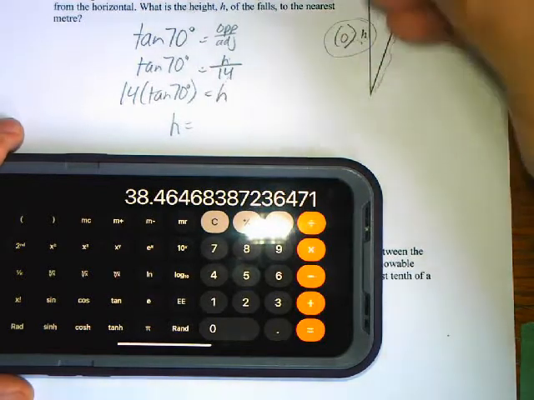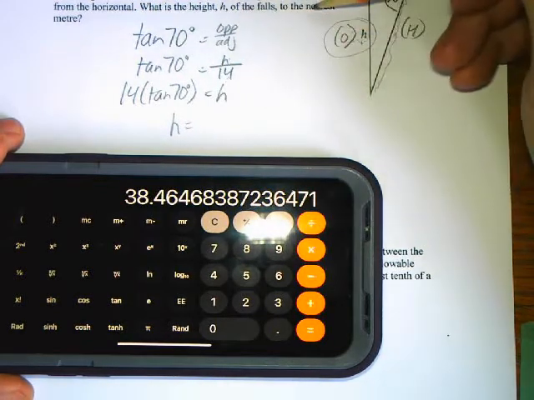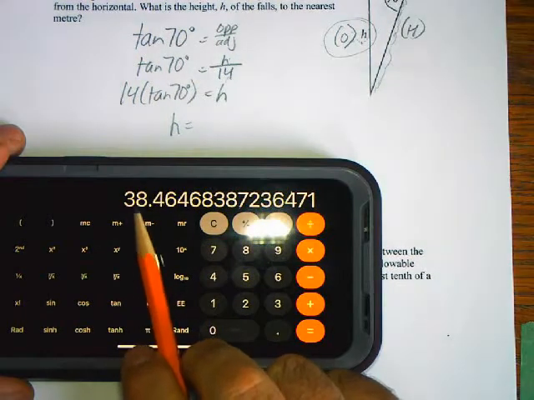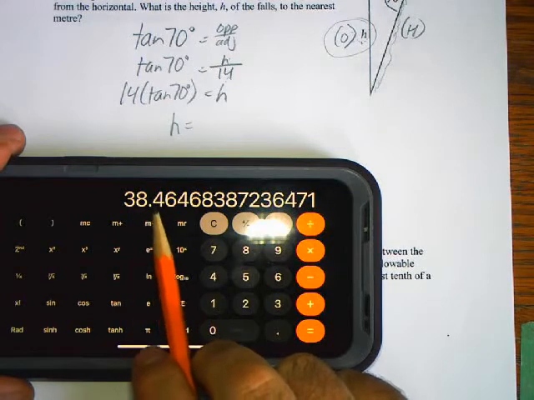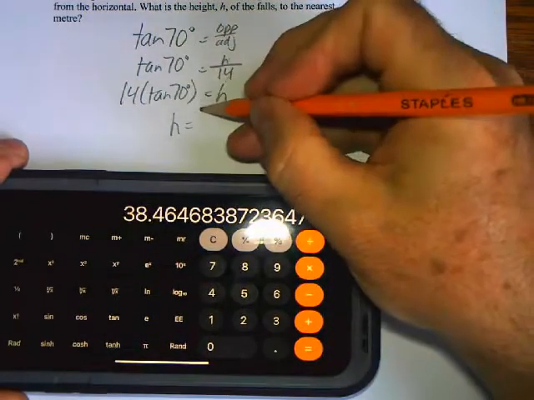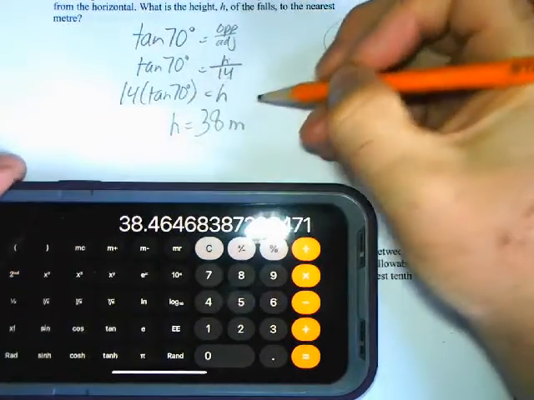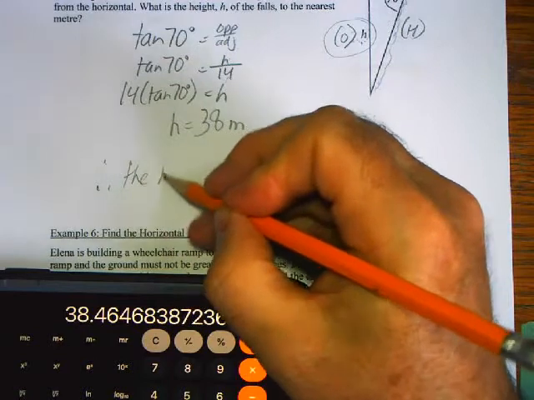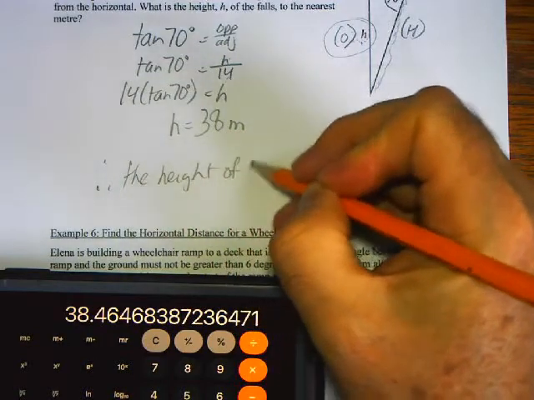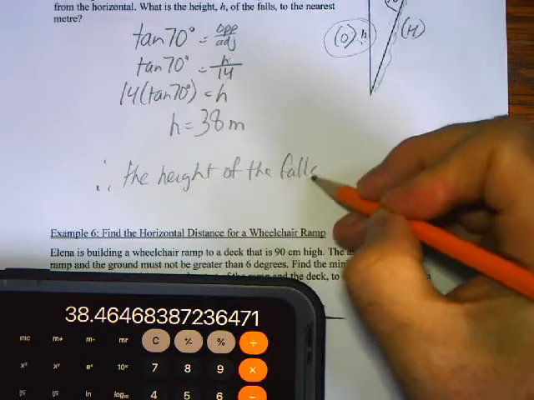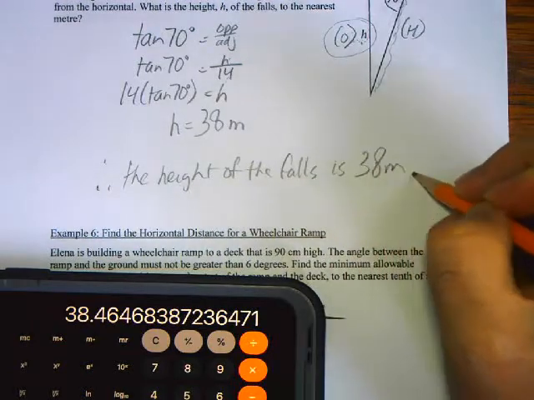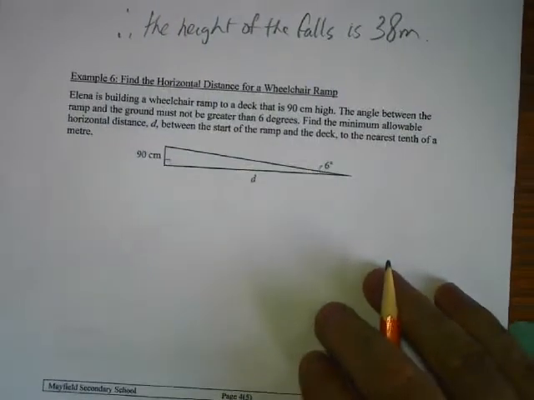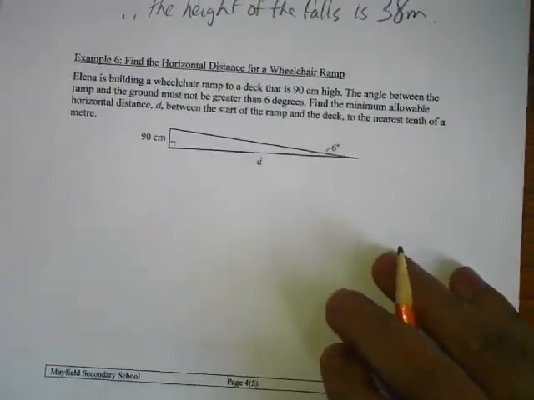And it says to the nearest meter. So do I keep it at 38 or bump it up to 39? Well, it's going to stay at 38 because that's a 4. So it's going to be 38 meters. Therefore, the height of the falls is 38 meters. Hopefully that one seemed more normal, more like the first couple of questions we did.